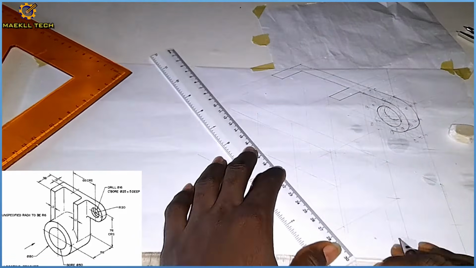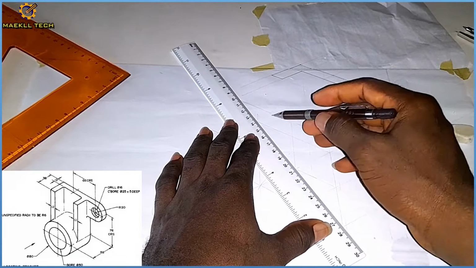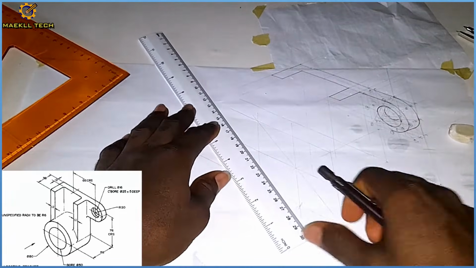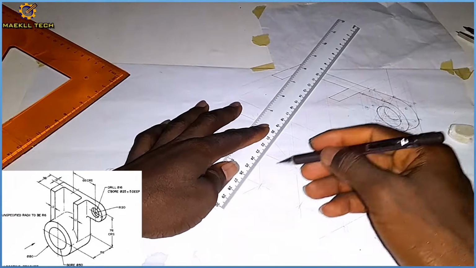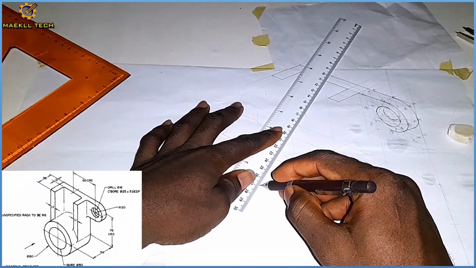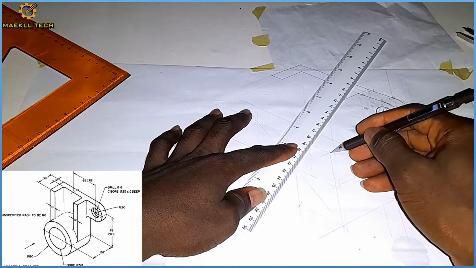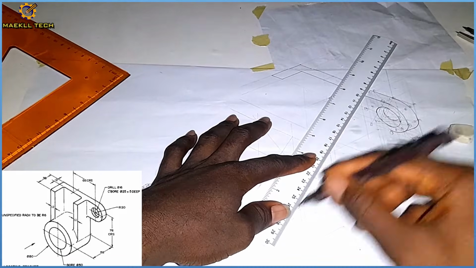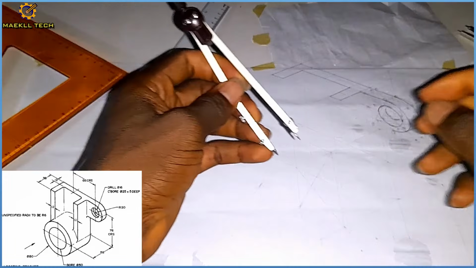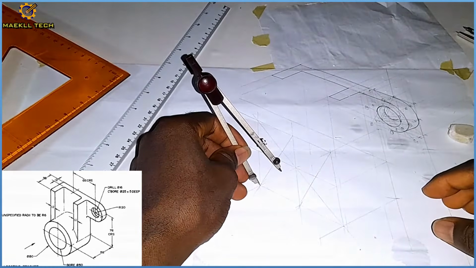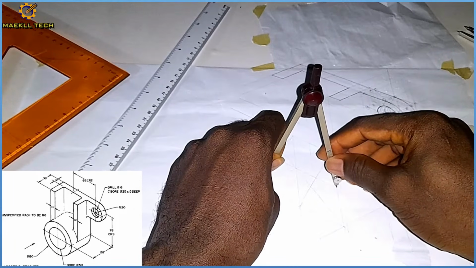So I pick my ruler, I join the longest diagonal, which is here to here, like this, faintly. Then I draw this like this, then I draw this from here to this like this. So with those areas like that, I pick my compass, I sit right at this junction, I extend all the way to here. You see.